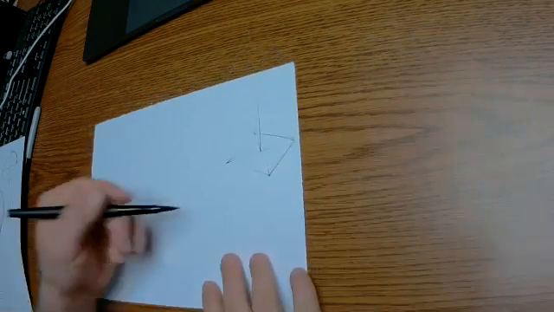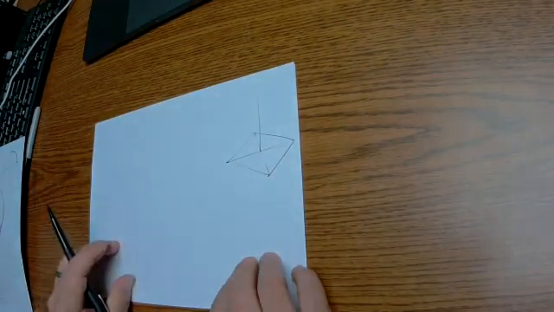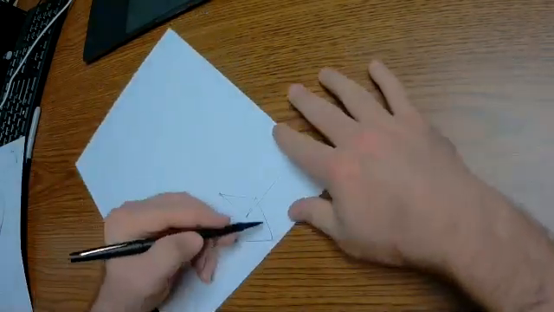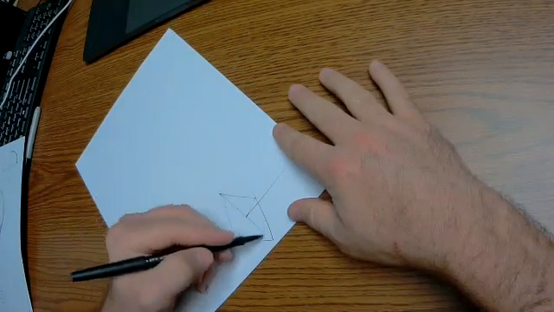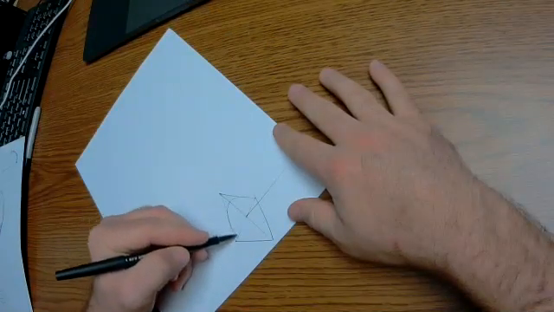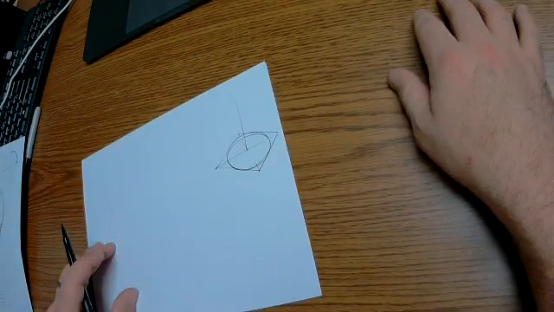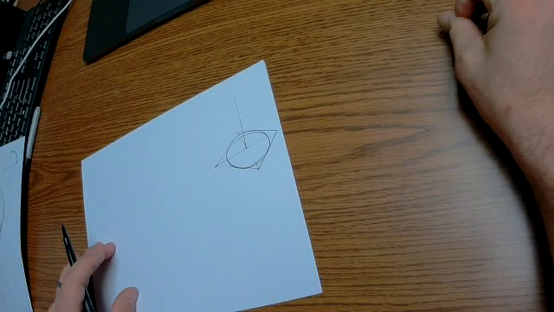So I've got this as a plane, and I need to put a cone inside of it, okay? So just like the other time with the cylinder, you're going to draw your ellipse inside this plane.